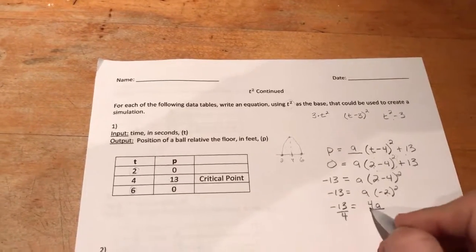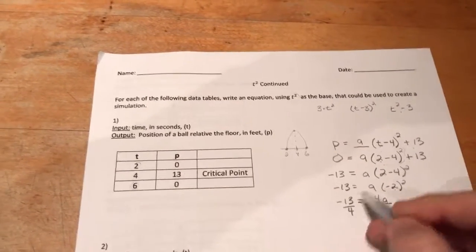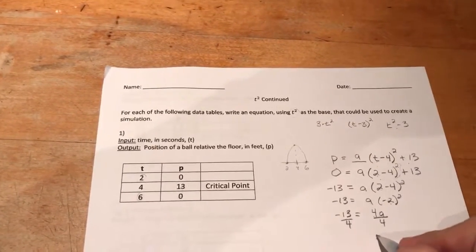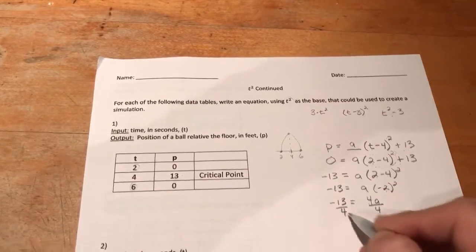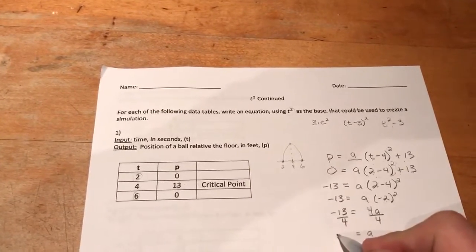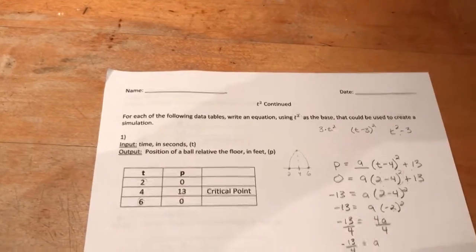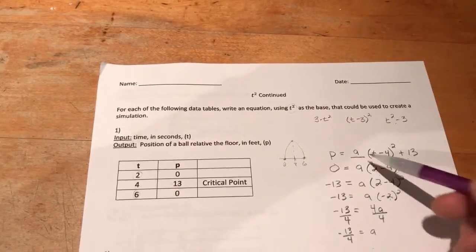Okay, 4 times what is negative 13? Well, you answer that question by dividing negative 13 by 4, and you get that a is equal to, well, we can just leave it as a fraction, negative 13/4. And that's the mystery multiplier from above.